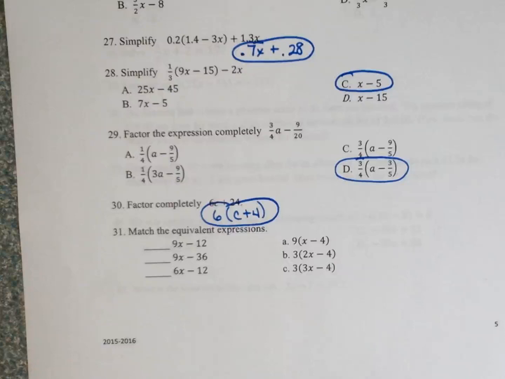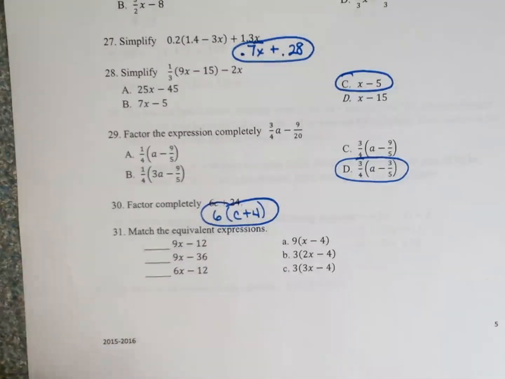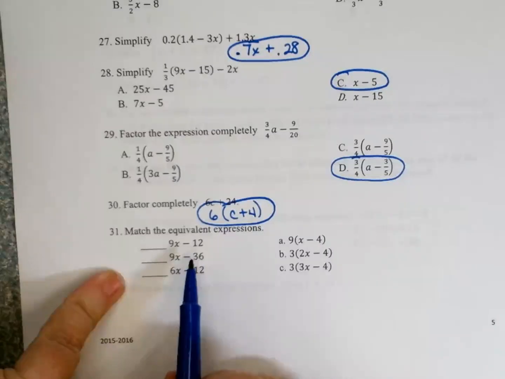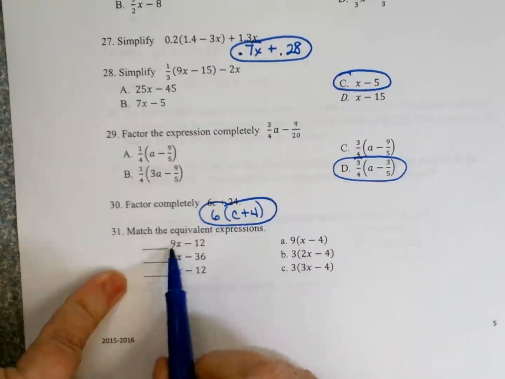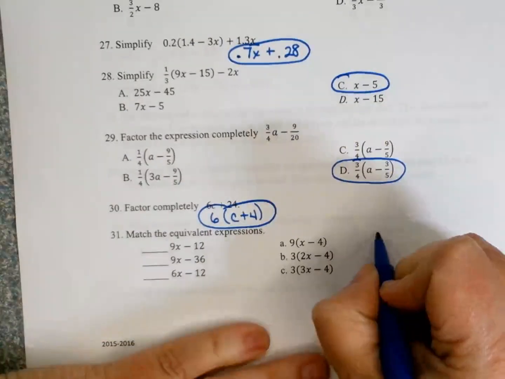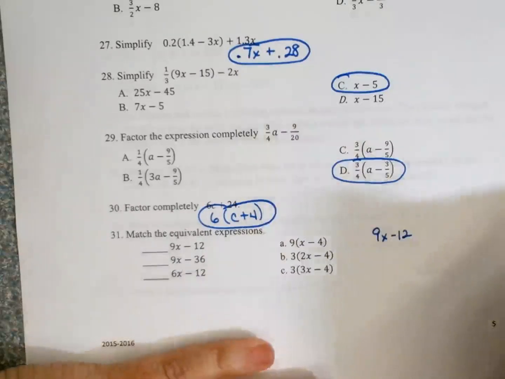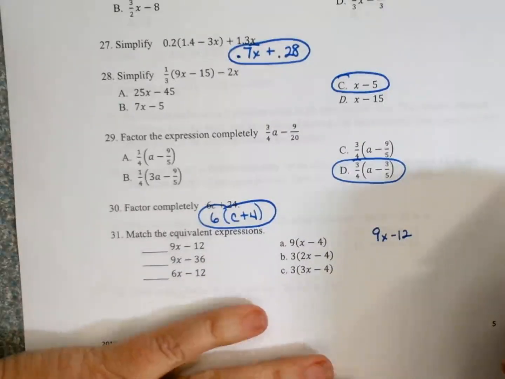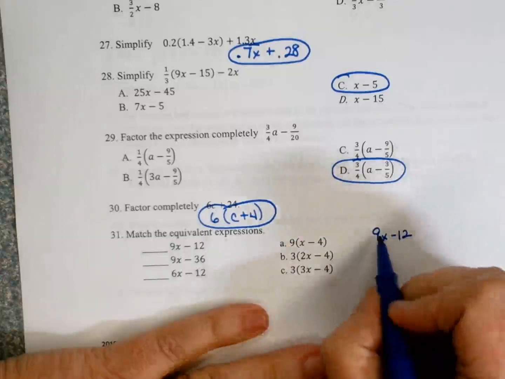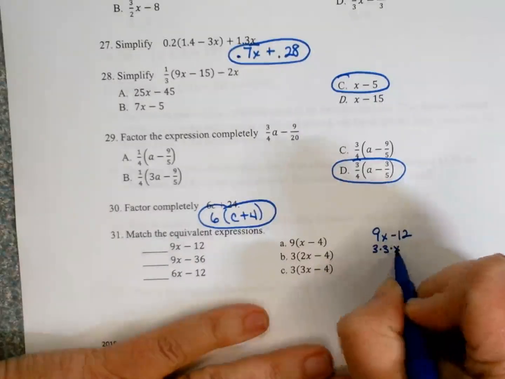Okay, so number 31. Match the equivalent expressions. So what's my greatest common factor between 9 and 12? So if we come over here and we say 9x minus 12. Now, I know that my greatest common factor is 9, right? No, that's not right. It's 3. Because 3 times 3, this becomes 3 times x.